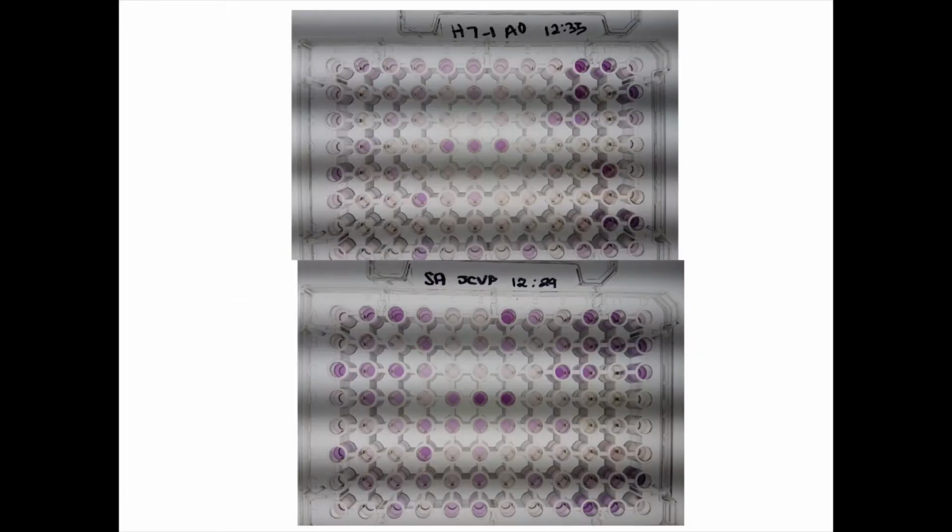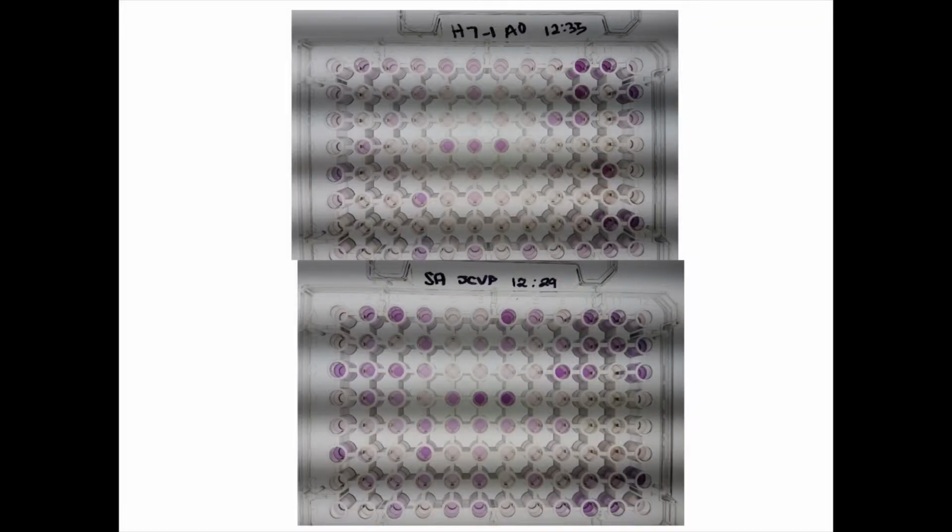So here's a couple of images. Experimental results rarely look as clear-cut as what the manufacturer shows you, but these are a couple of plates from some bacteria from my research students. And so this right here, this is Janelle's plate, and she was looking at Staphylococcus aureus. That's what this means right here. And so this is from a different bacterium. This is from an unknown bacterium, and that's why it's called H7-1.